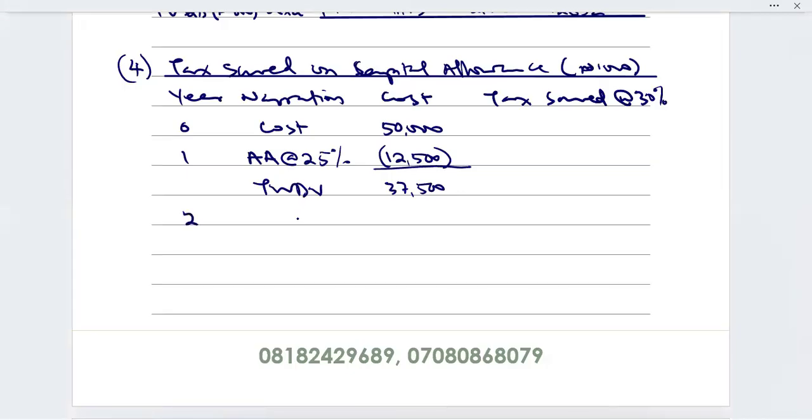We'll move to year 2. Annual allowance at 25% of 37,500. What do you have? 9,375. 37,500 minus 9,375 is 28,125. This is the tax written down value at the end of year 2.